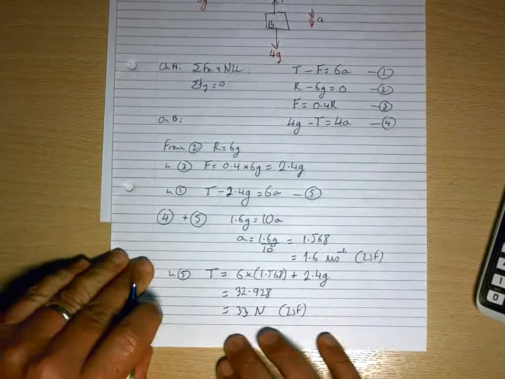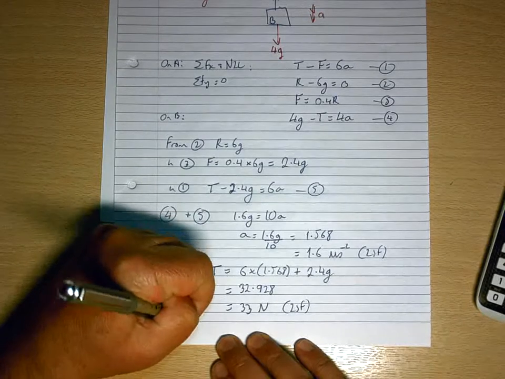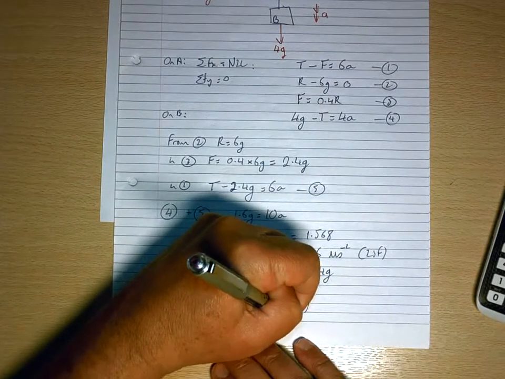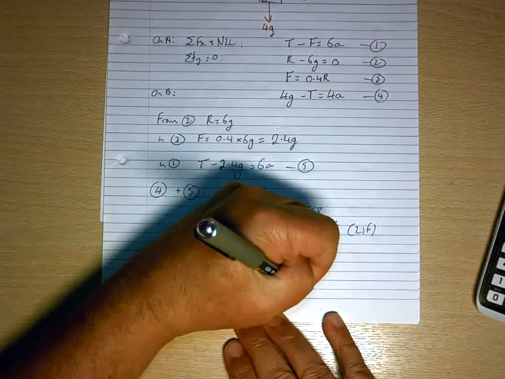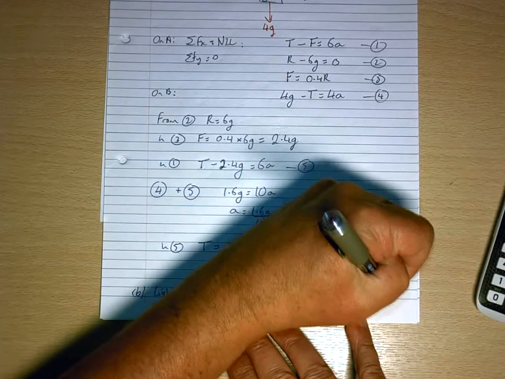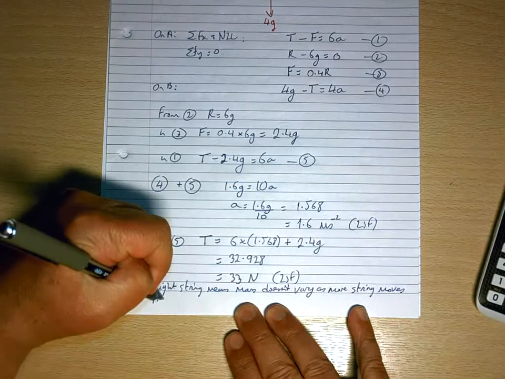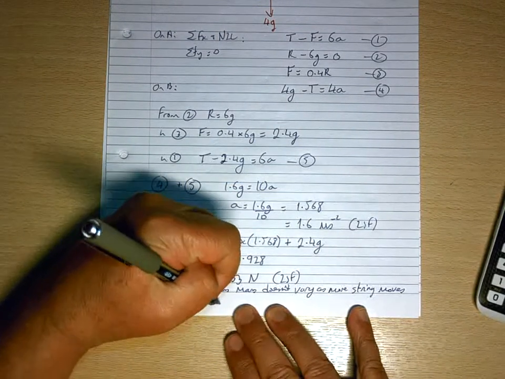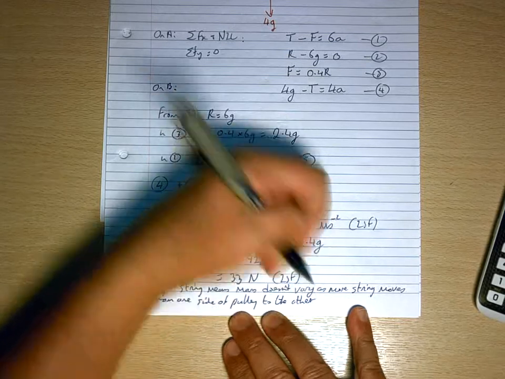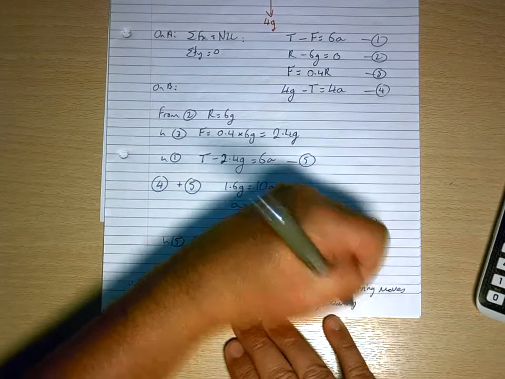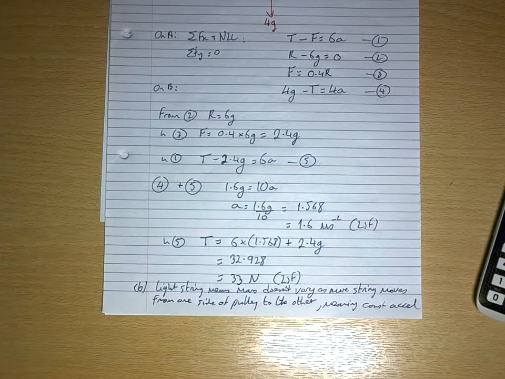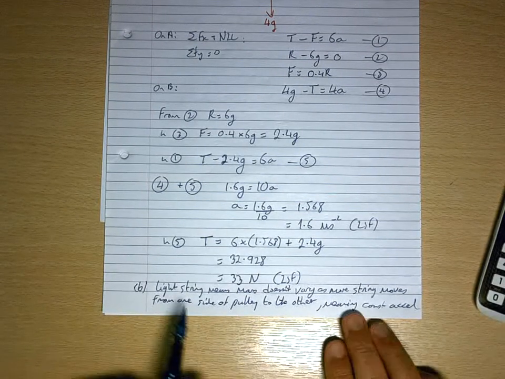So light string means mass doesn't vary as more string moves from one side of the pulley to the other, meaning constant acceleration. So the light string means the mass doesn't vary as more string moves from one side of the pulley to the other.